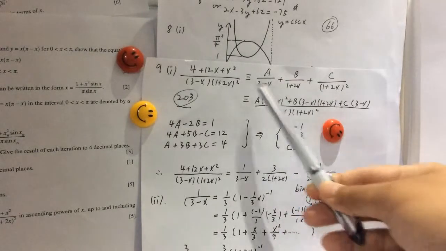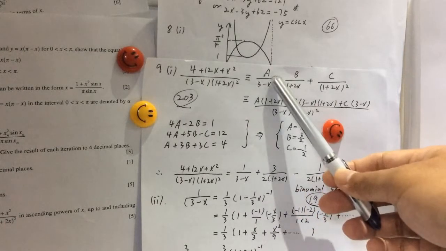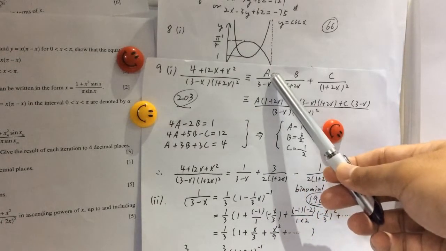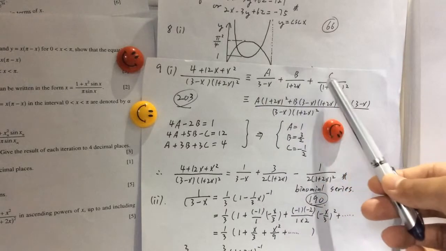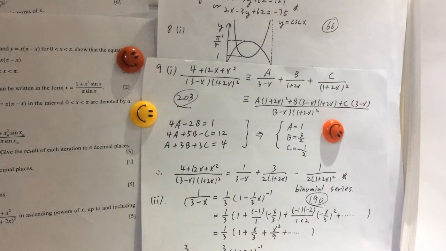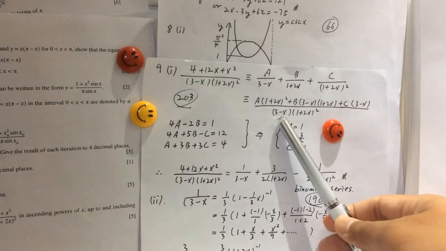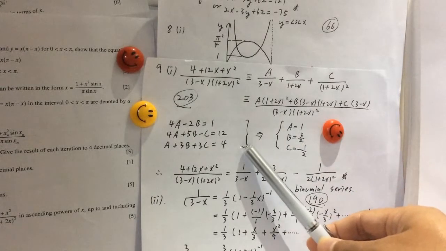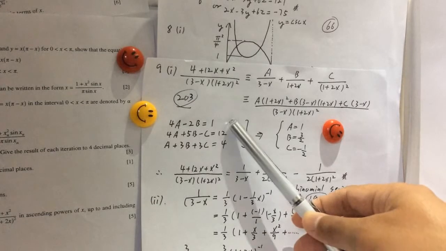So we write the right-hand side and compare the corresponding coefficients. Equation 1 means the coefficient of x squared equals 1. We call it comparing the corresponding coefficients, for the coefficients of x squared.